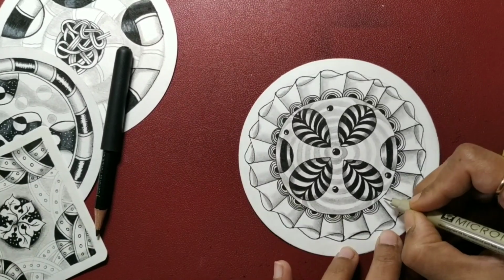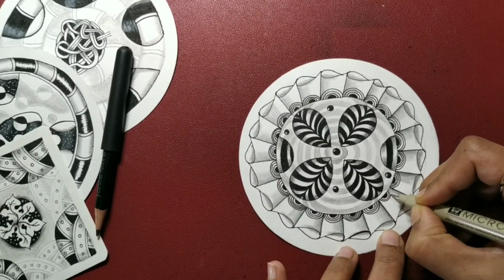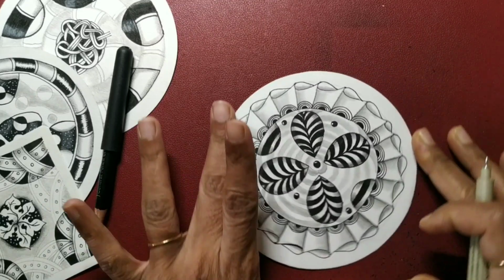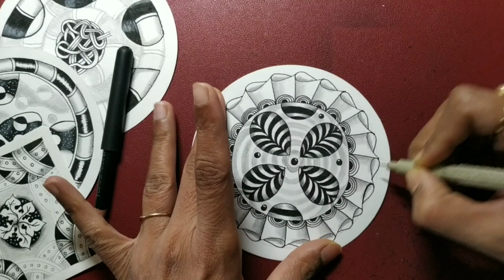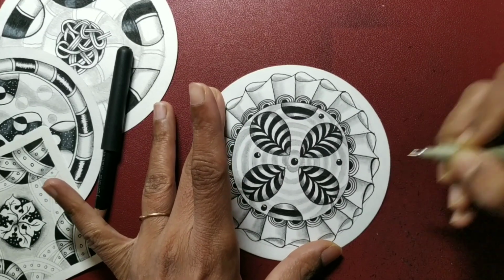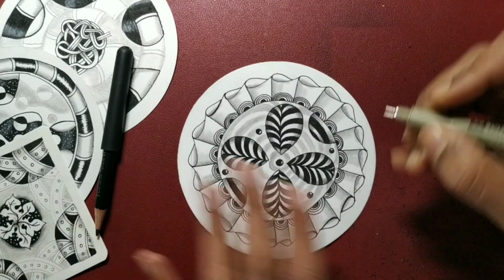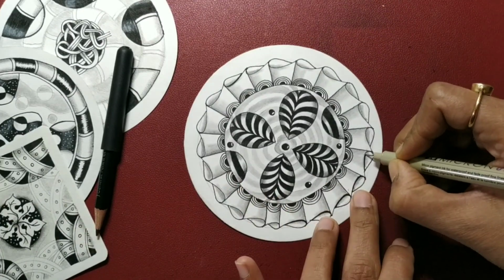You can add as many auras as you wish to. Right? One more small little thing that I am going to do is add some weight here because it is a fold. So just going back there and adding a little weight in the inside.